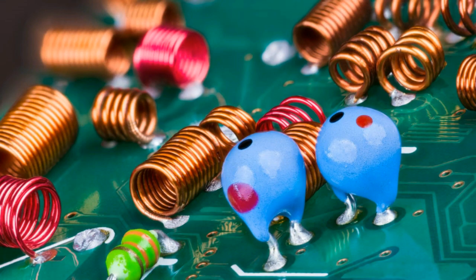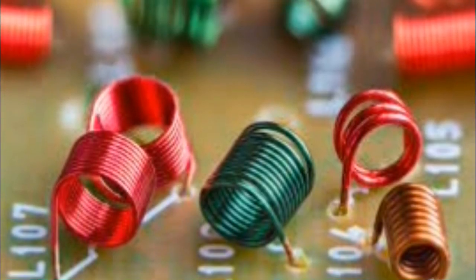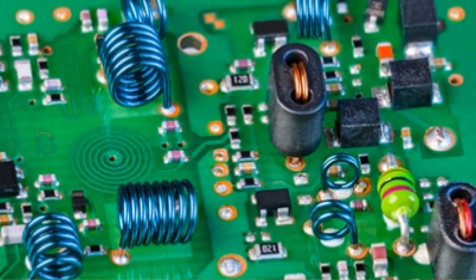In AC circuits, inductors are used to block higher frequencies while allowing lower frequencies to pass. They are commonly used in filters, like those in audio and radio frequency applications.